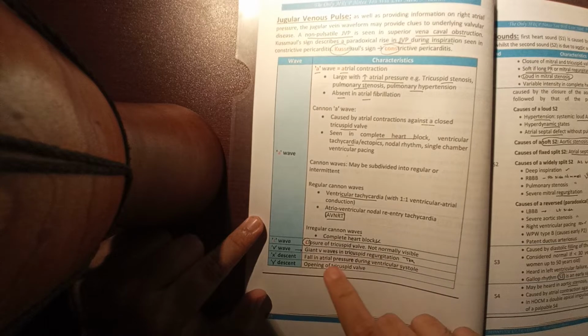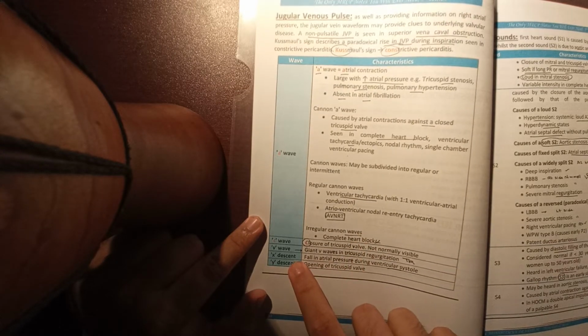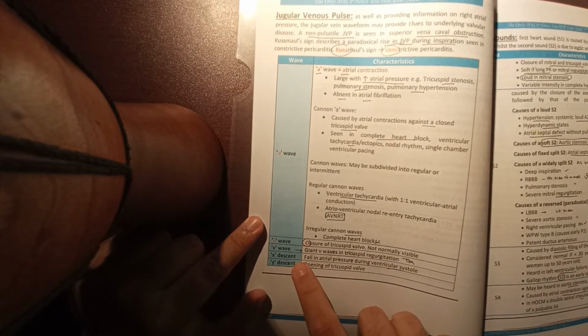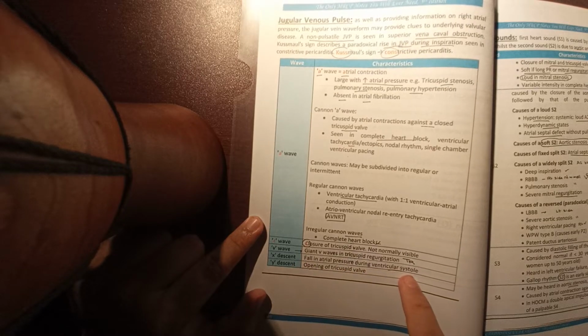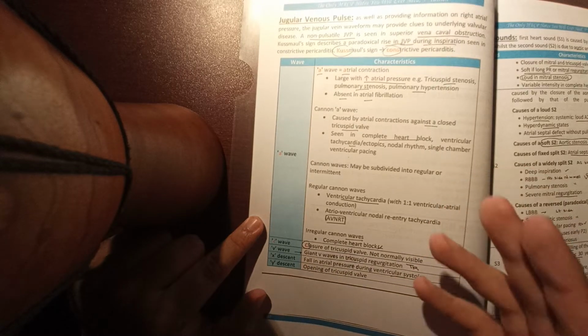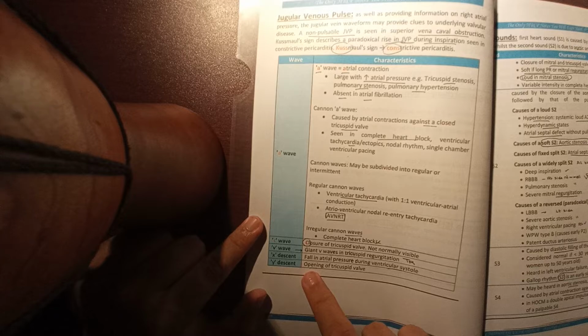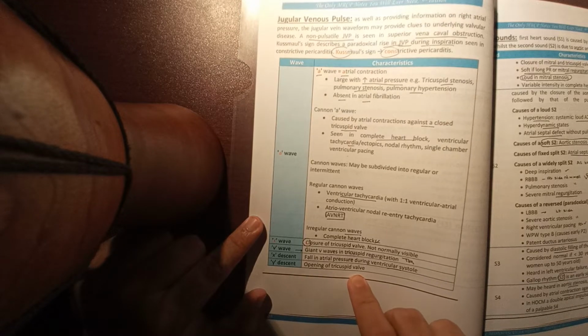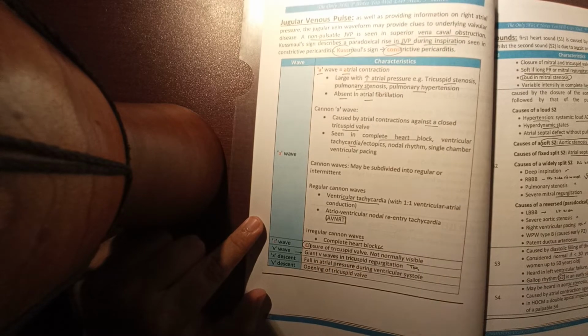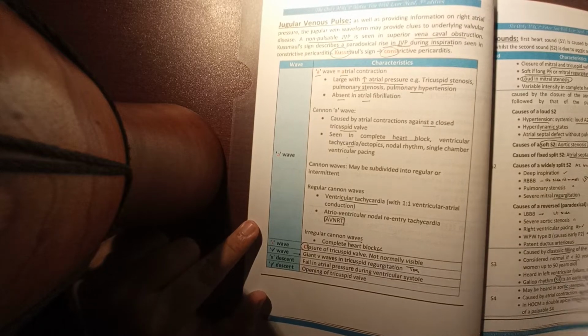Next to that is the X descent. That is there's ventricular systole, a fall in atrial pressure during ventricular systole. So when there's ventricular systole, that's when the pressure in the atrium falls, so there's a descent in the curve. And then there's opening of the tricuspid valve, and also giant waves in tricuspid regurgitation. So all that. Next is heart sounds.